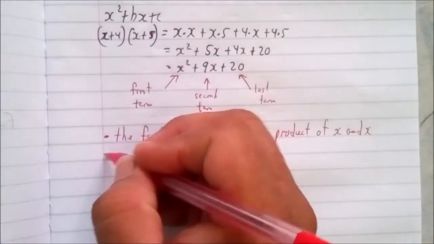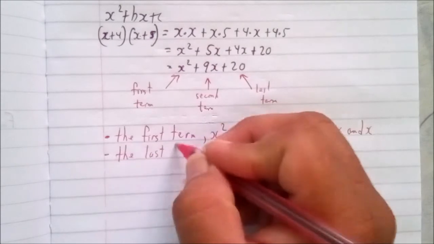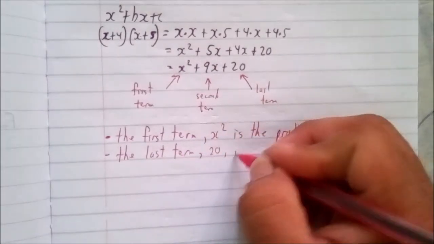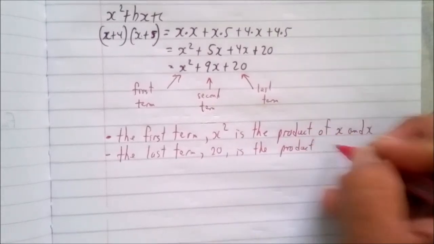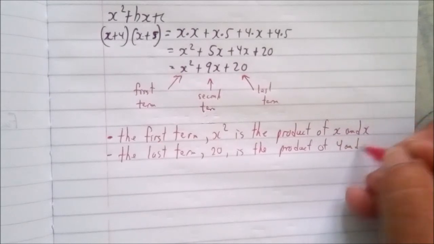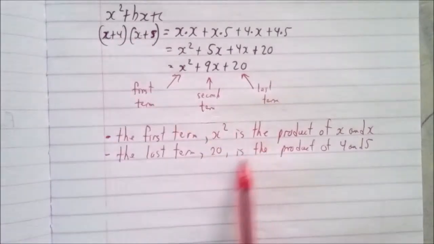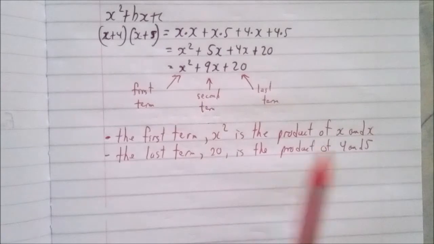Okay, next pointer. The last term, 20, is the product of 4 and 5. Notice the last two terms multiplied. 4 times 5 gives us 20. So the last term is the product of the last two terms.